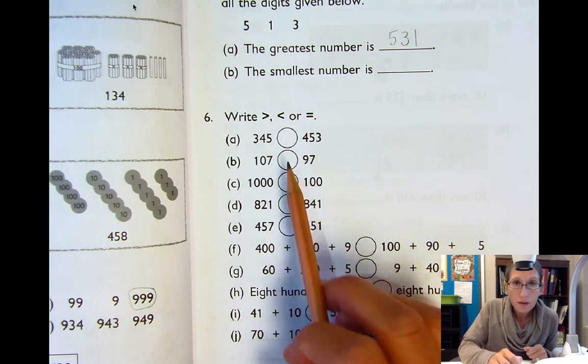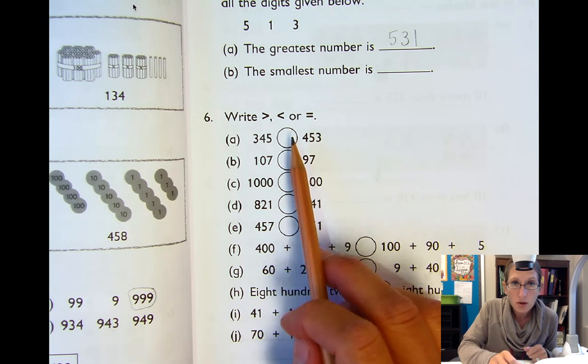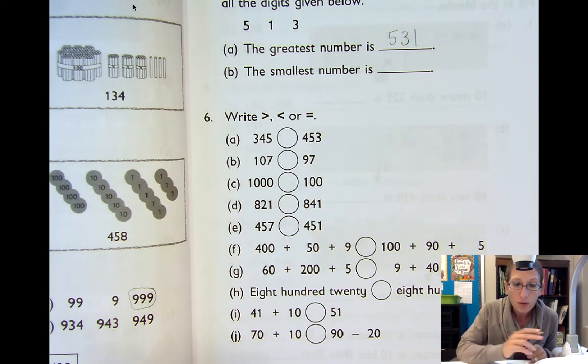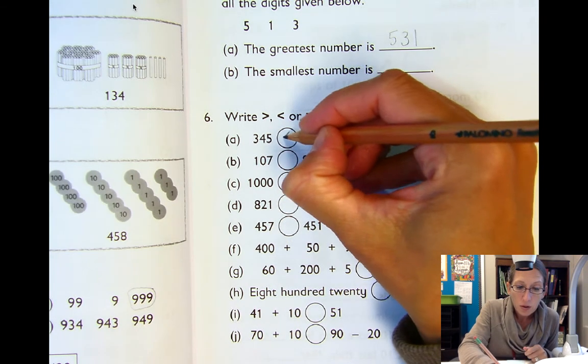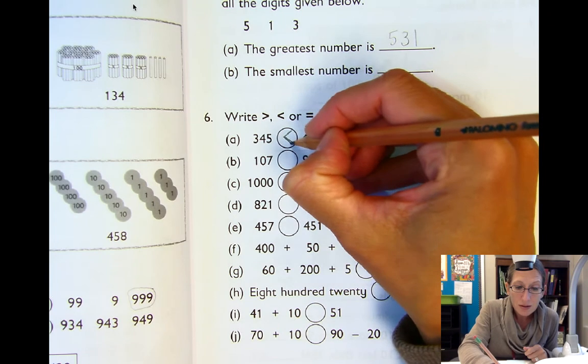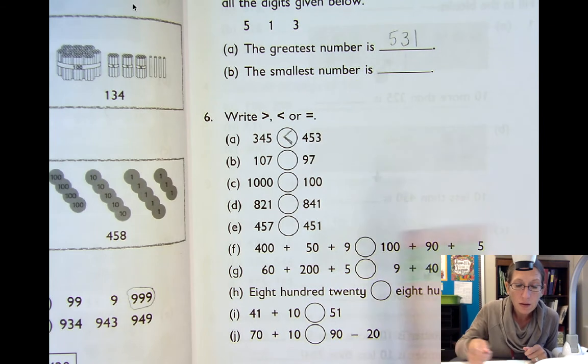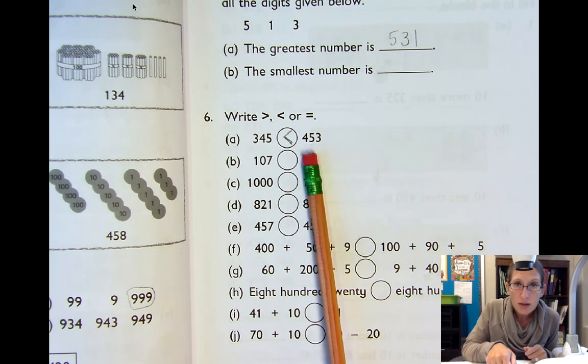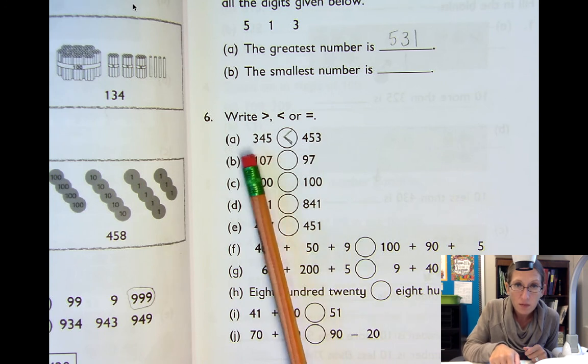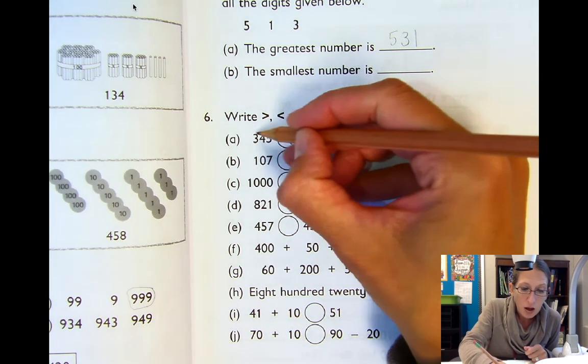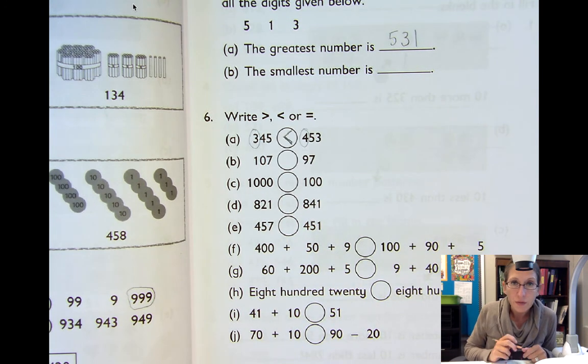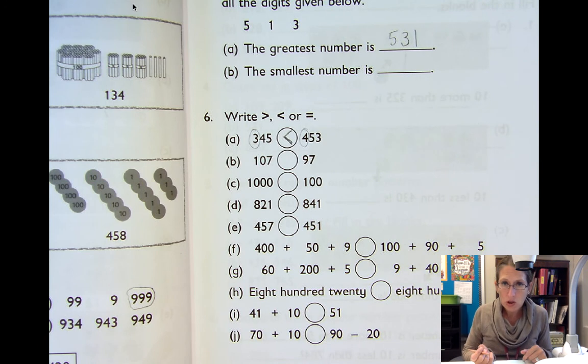Here, right in this little circle, you're going to make your open mouth for the little creature that wants to eat the biggest number. And I can see right here that 453 is bigger than 345 because of the hundreds place. We know 4 is bigger. Alrighty.